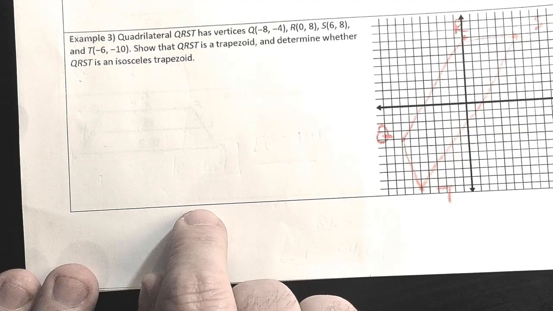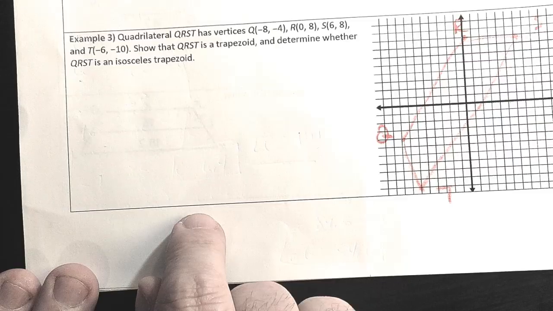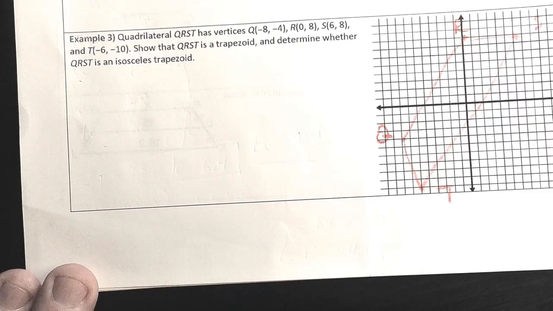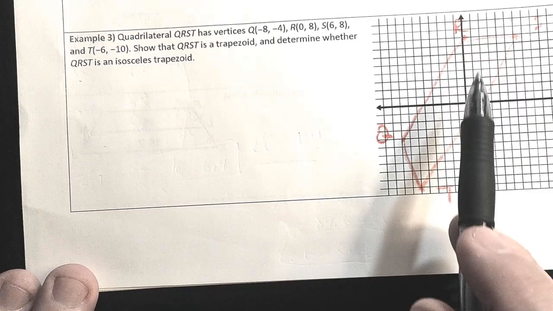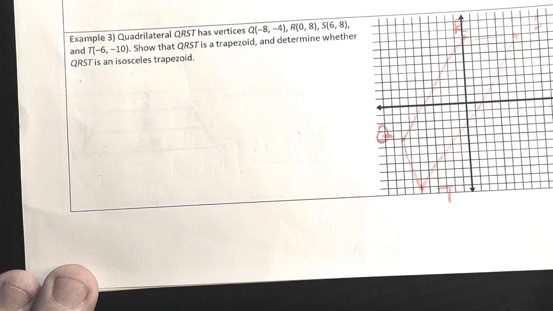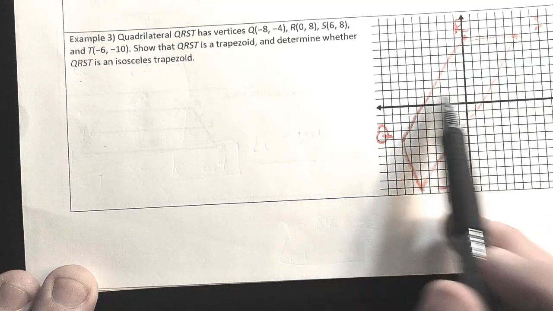What we need to do is check our slopes and see which ones of these are parallel. QR, okay, yeah, so we're going to check. It looks to me like these guys should be parallel.